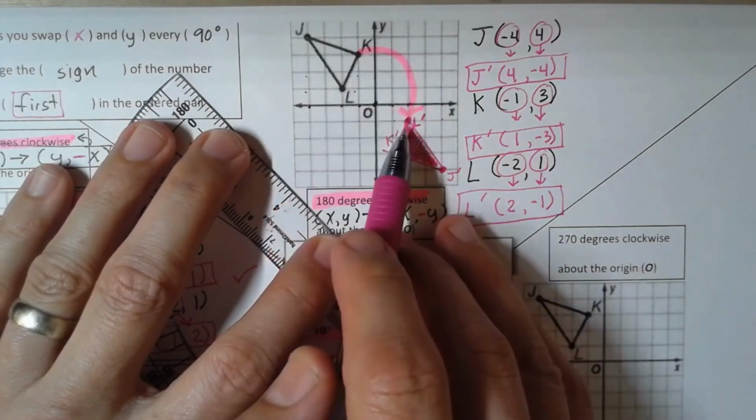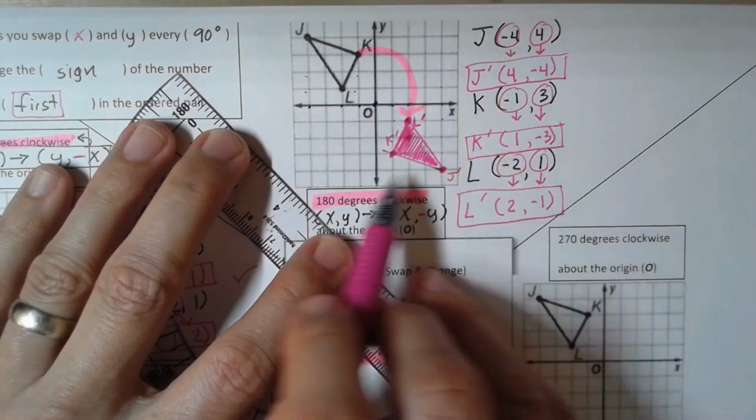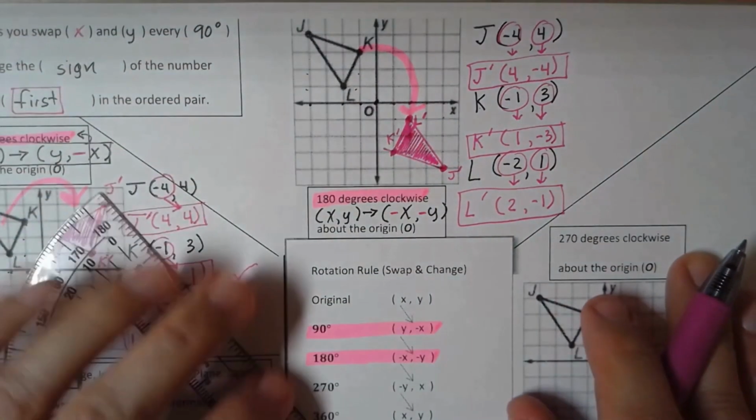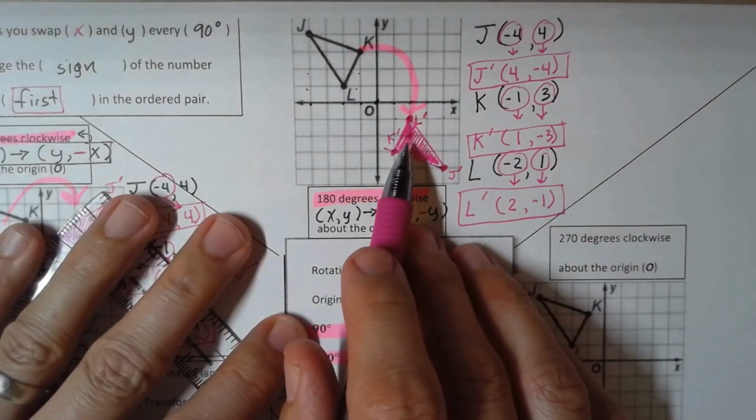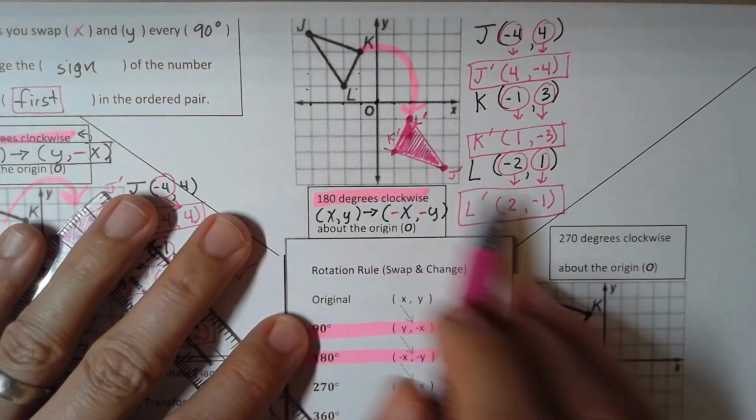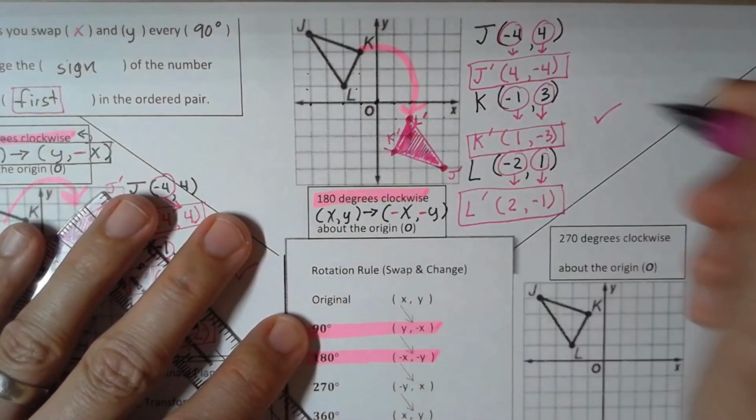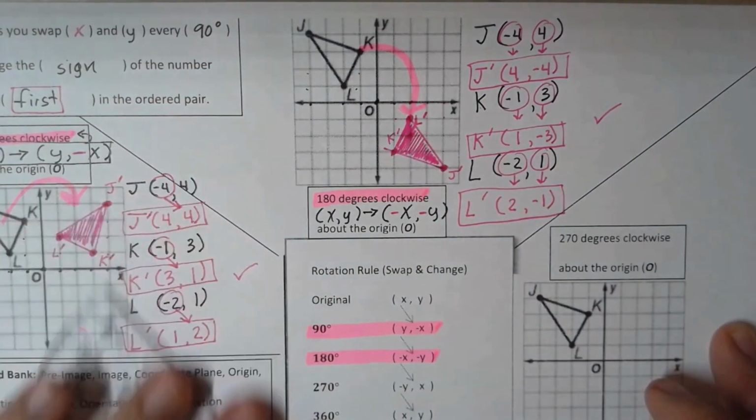My L was at the bottom, it turned out to be at the top, and that's because it just rotated around 180 degrees. I know everything ended up where my X is positive and my Y is negative. So therefore I know I did a good job, and it is correct. It is in quadrant 4.